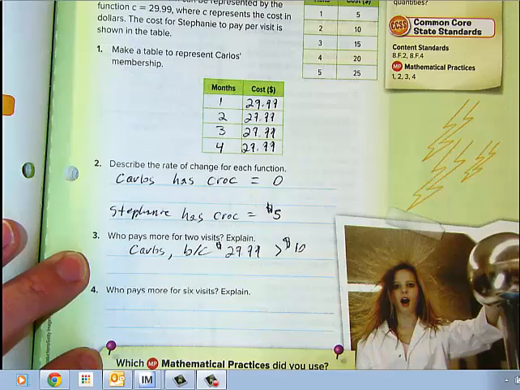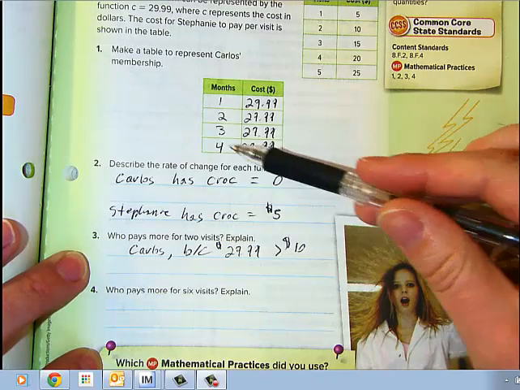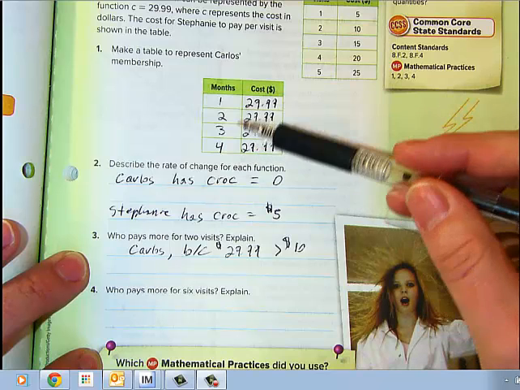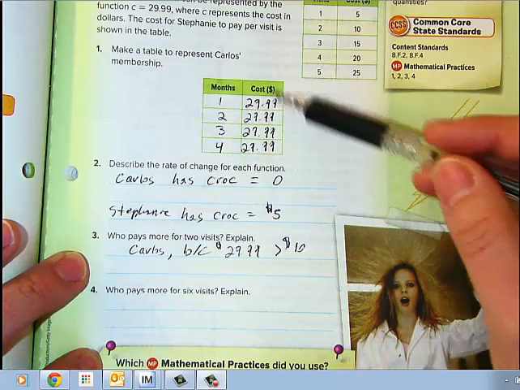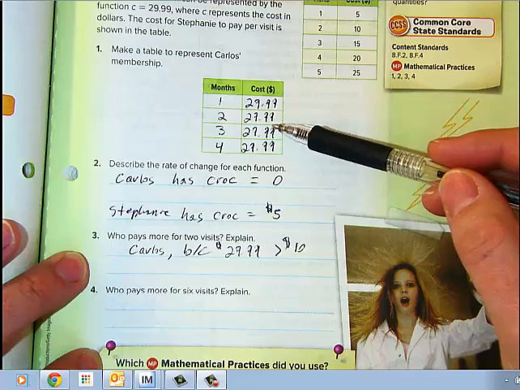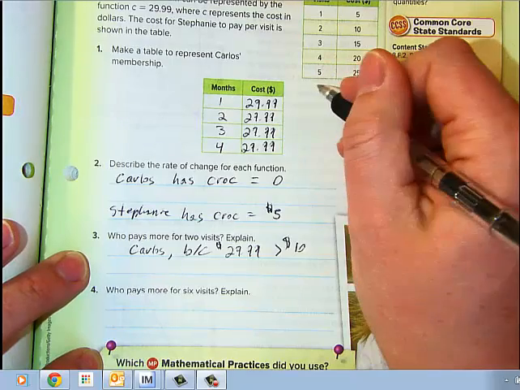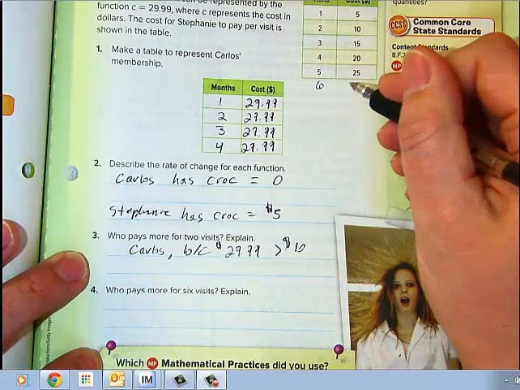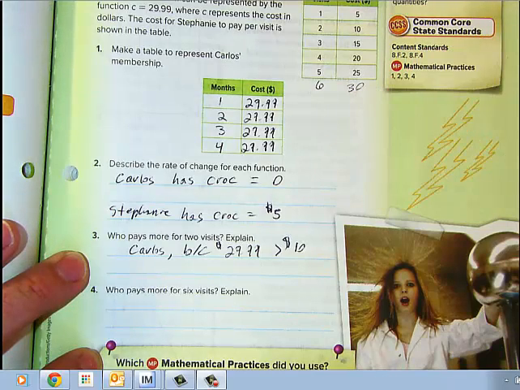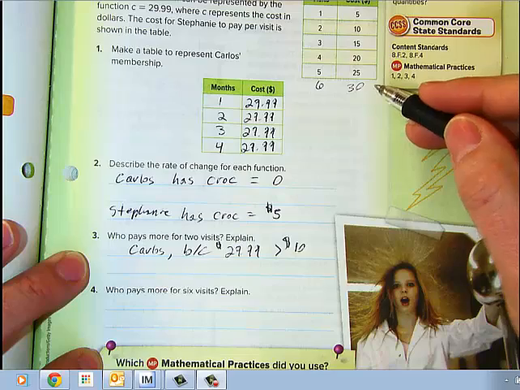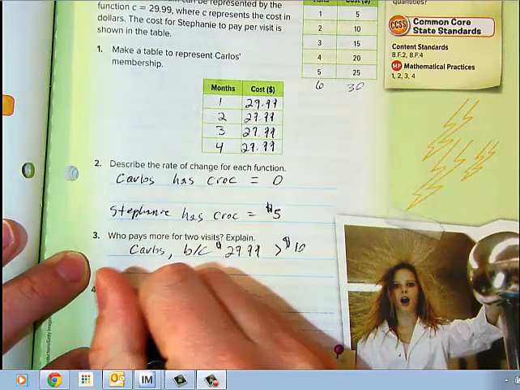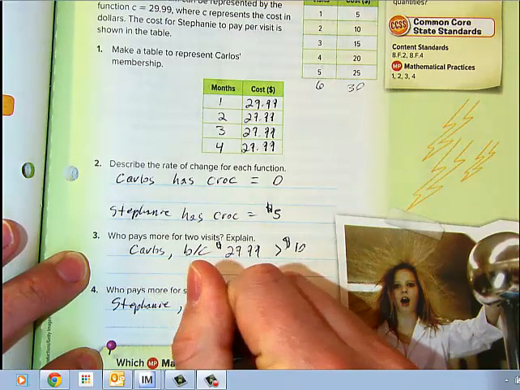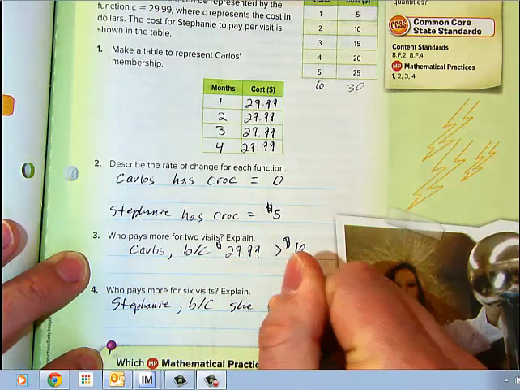Who pays more after 6 visits? Well, our table here doesn't go for visits for Carlos. It has months, but we know at 6 visits, he's paying the same. It's $29.99. Stephanie, we don't have 6 visits here, but we can add on to the table here, so I'd go ahead and do that underneath. And you know it's increasing by $5. So at 6 visits, Stephanie actually pays $30 here. So you'd say Stephanie pays more, because she is at $30.